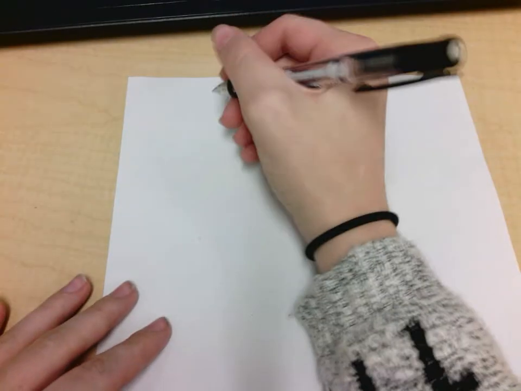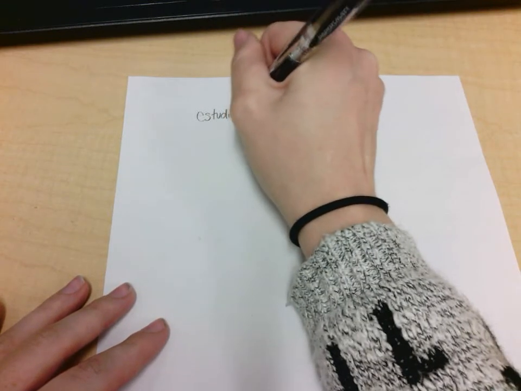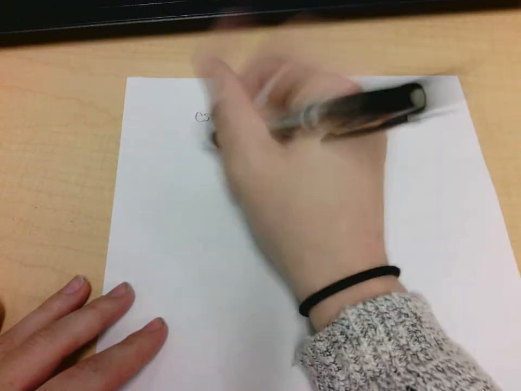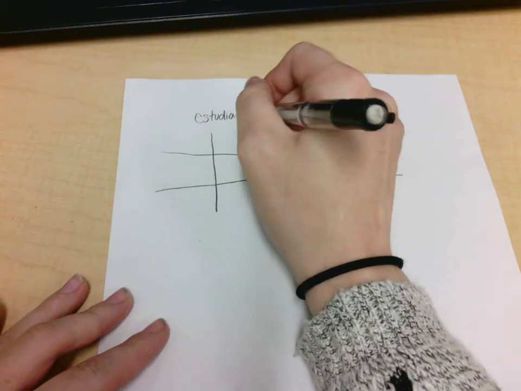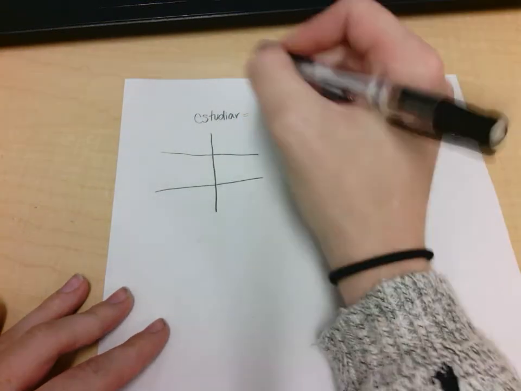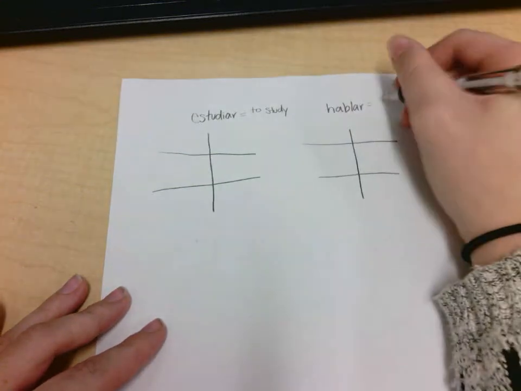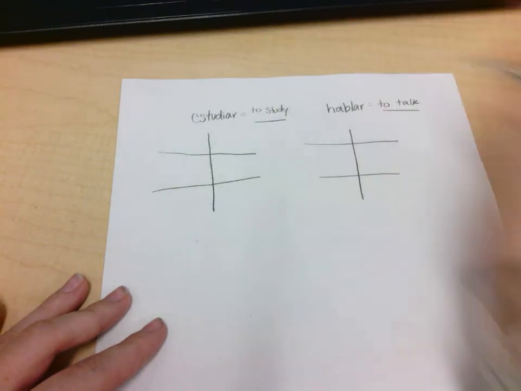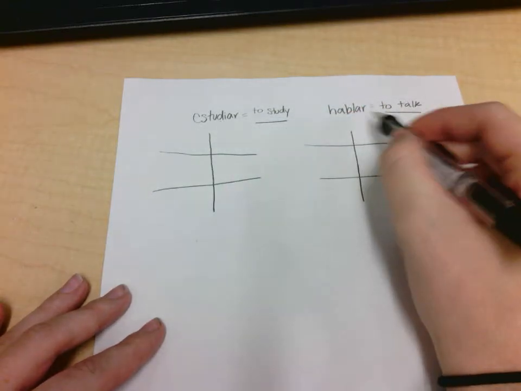We are going to work on conjugating 2 verbs. We're going to conjugate estudiar and hablar. Remember this for your entrance quiz tomorrow, that estudiar means to study, and hablar means to talk. I'm telling you right now, that is going to be on your entrance quiz tomorrow. All right, so you need to know that estudiar means to study, and hablar means to talk.